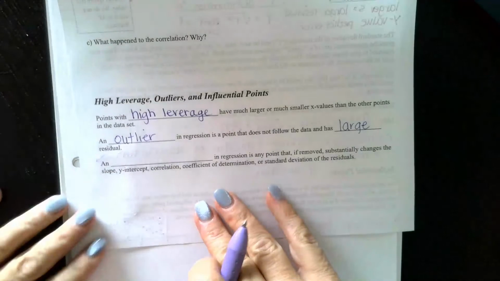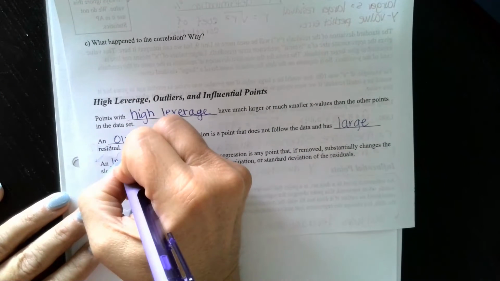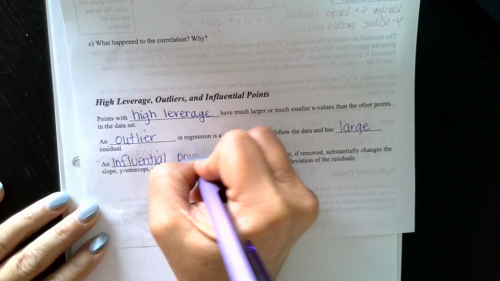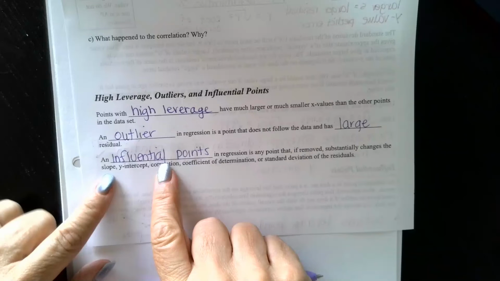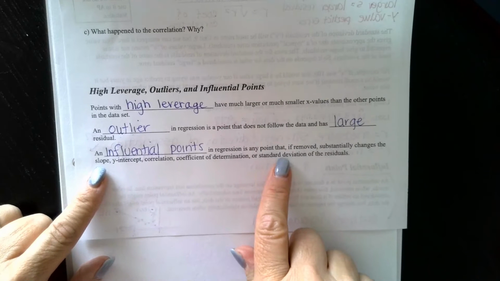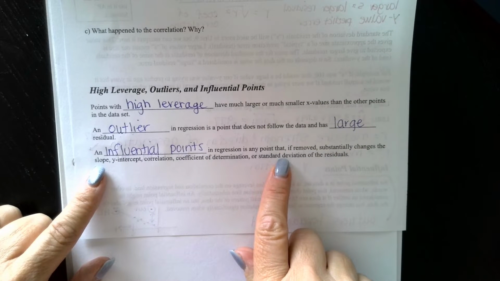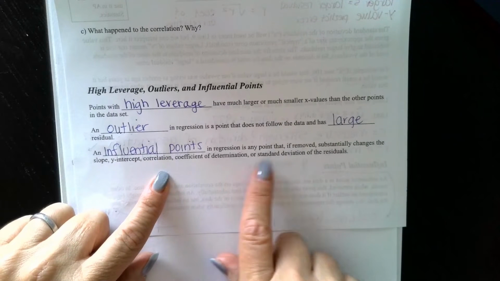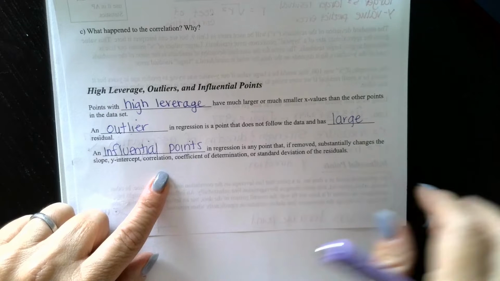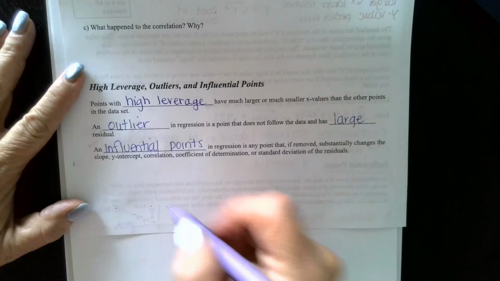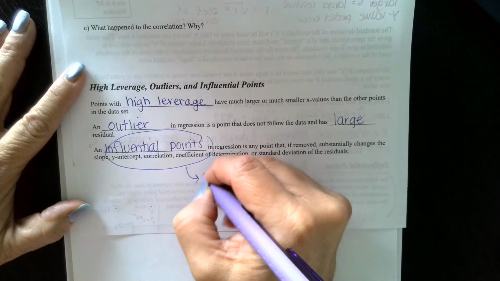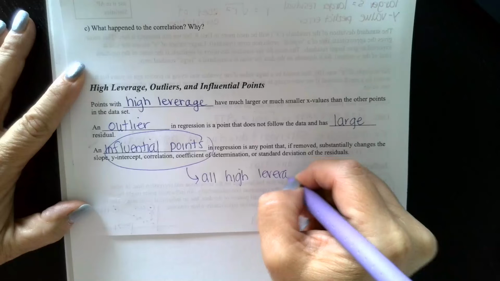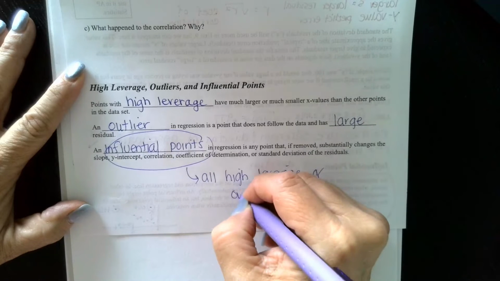So what we then have is this concept of influential points. An influential point in a regression is any point that, if we take it out, substantially changes the slope, the y-intercept, the correlation, the coefficient of determination, and the standard deviation of the residuals. So bottom line is, influential points are all high leverage or outliers.